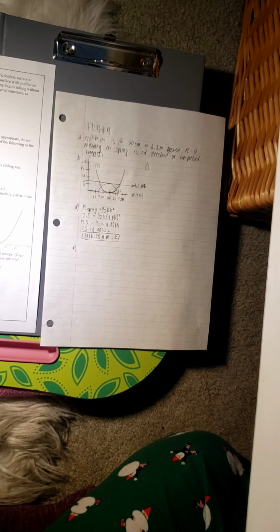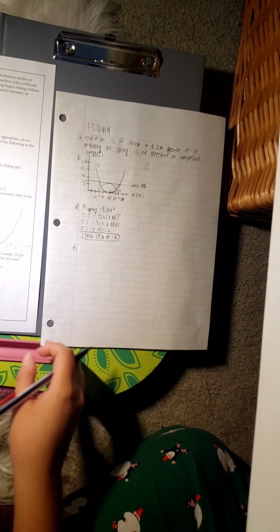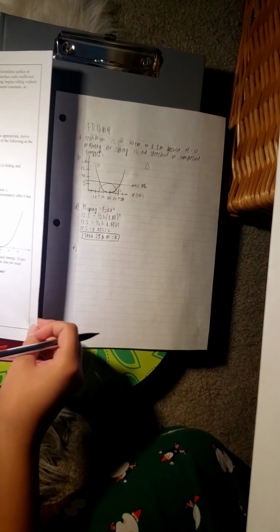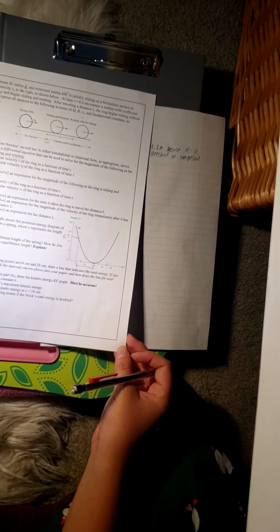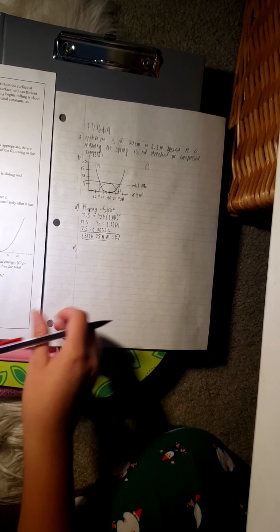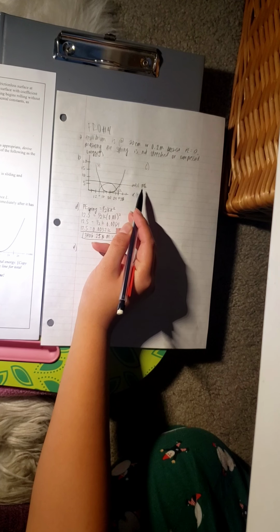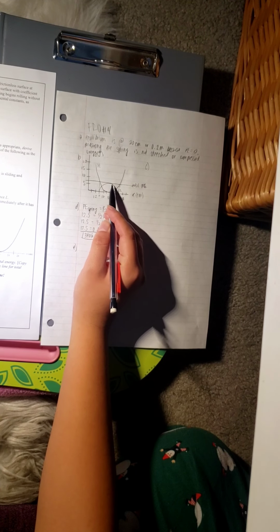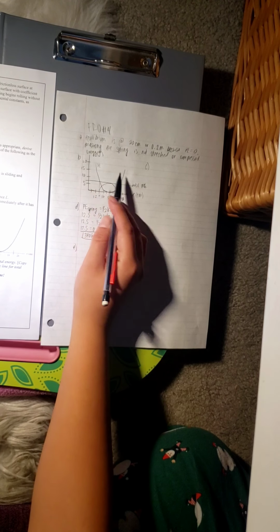Okay, so what we can do is use the graph to help us find KE max. We have to remember that we drew our max line for total energy. So that means our KE max isn't going to be anywhere up here.